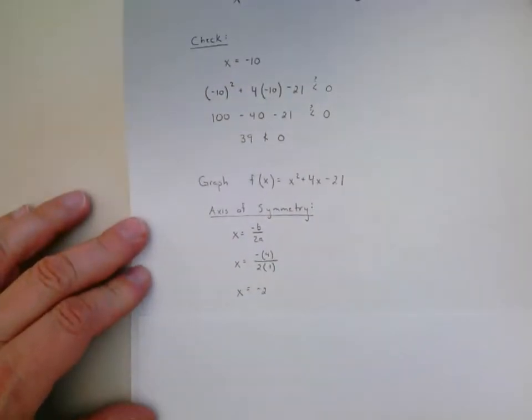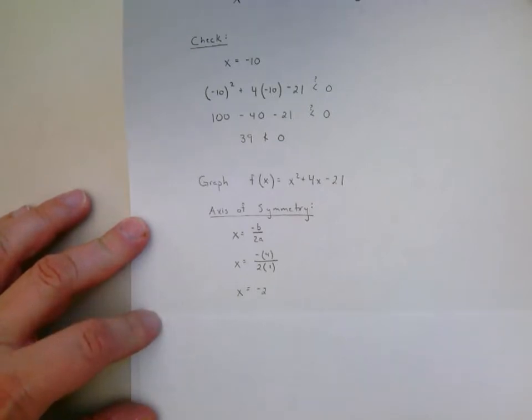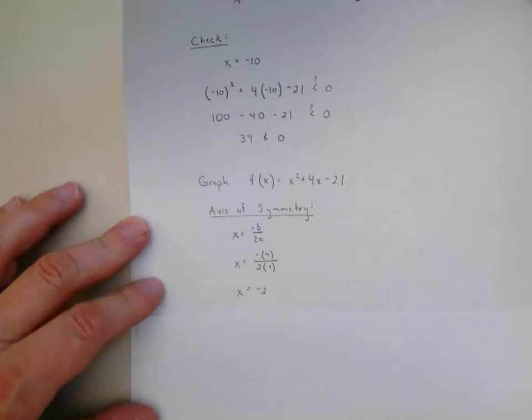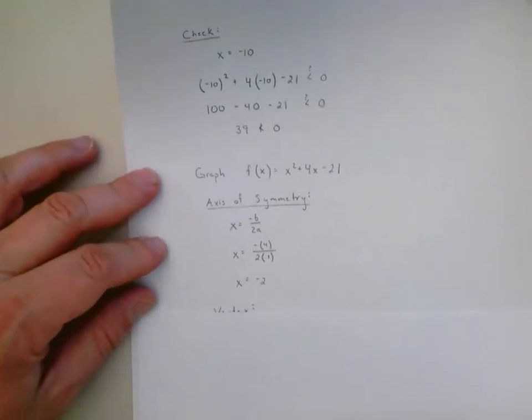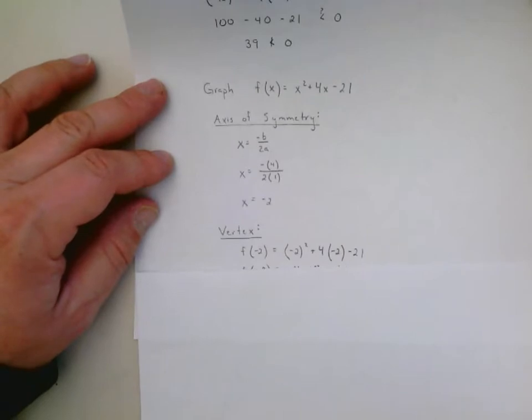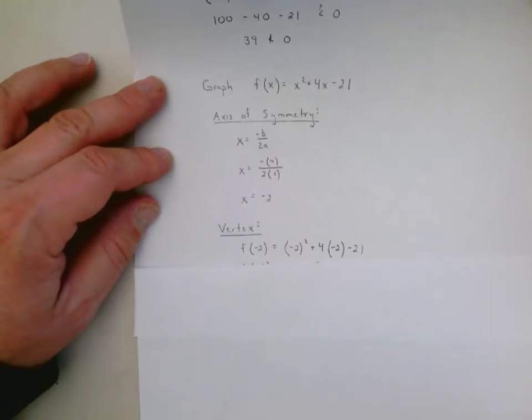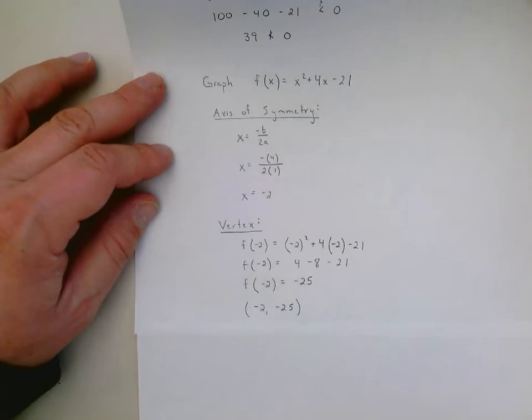We should be comfortable with that work by now. x equals negative b over 2a leads us to an axis of symmetry at x equals negative 2. Once we have the axis of symmetry, we can substitute that value into the polynomial and find the vertex. So that work gives us a vertex of negative 2 comma negative 25.